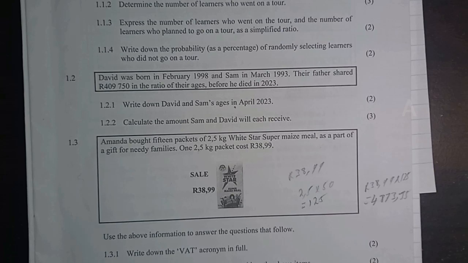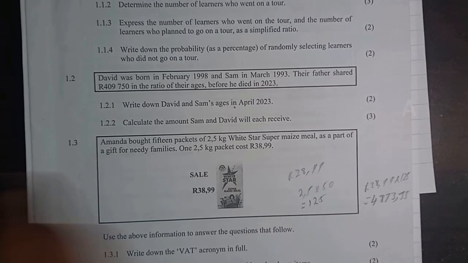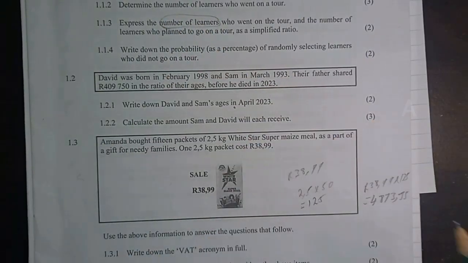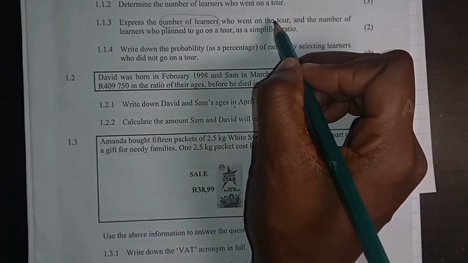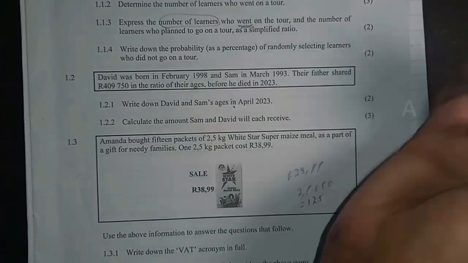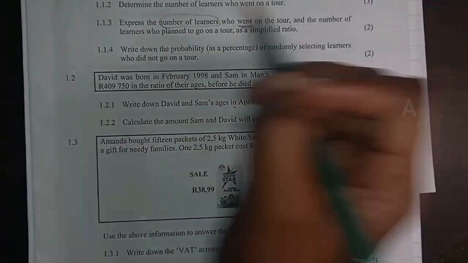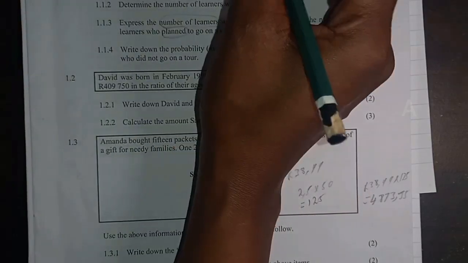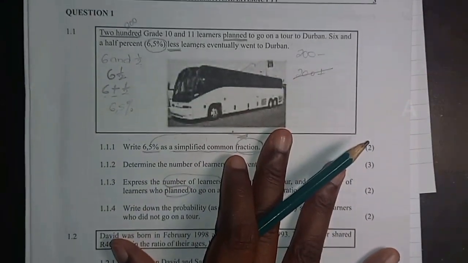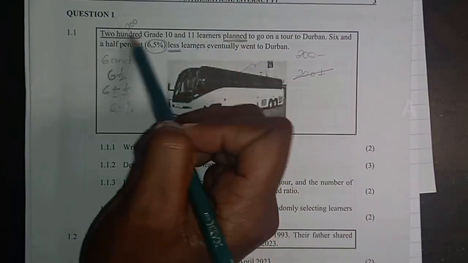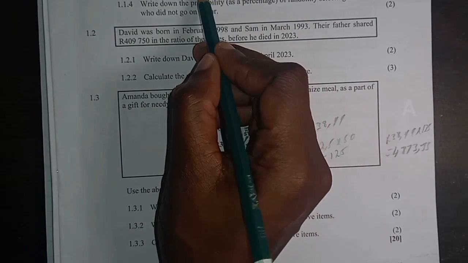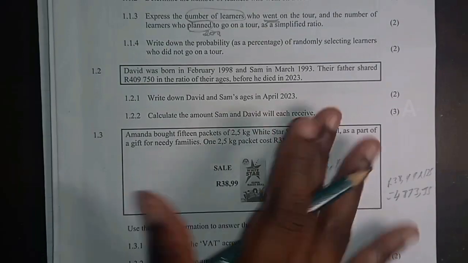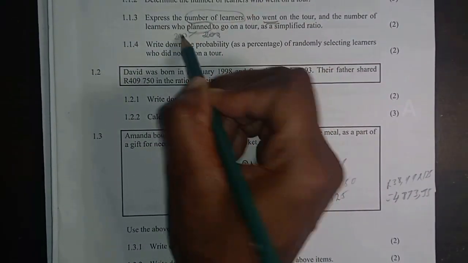Express the number of learners who went on the tour and the number of learners who plan to go on a tour as a simplified ratio. So here we're told to express the number of learners. So we're going to use the number of learners who went on a tour. So those that did go, went means go, but like long time ago. And the number of learners who planned to go. So I already know, didn't they say there at the top? Yes, they did say there at the top that the ones that are planning to go, they are 200. So this one here is 200.